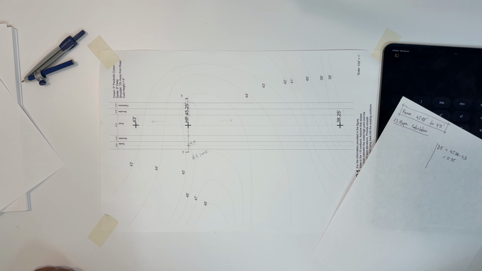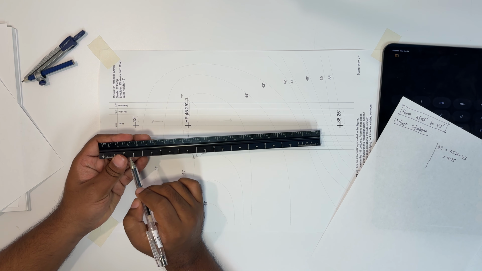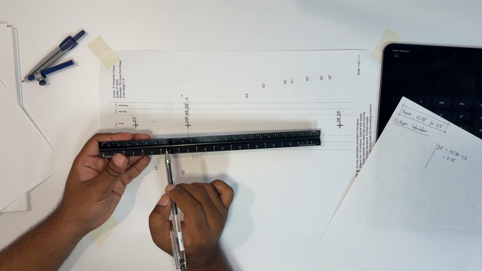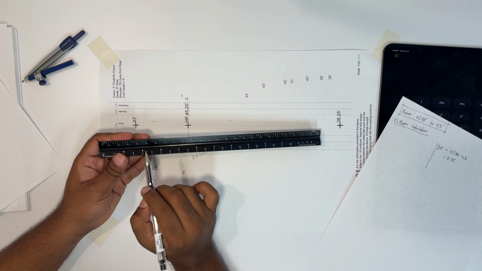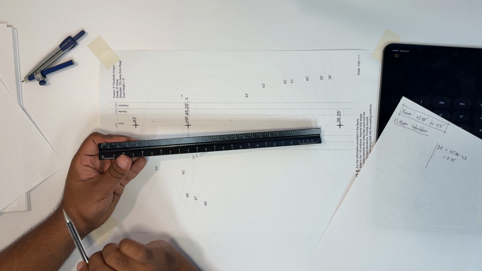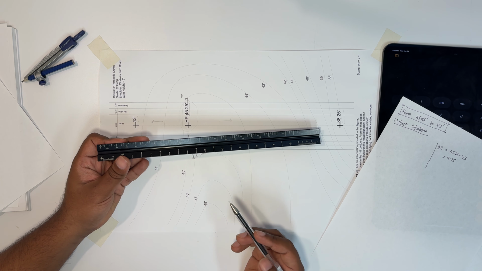But the problem is, again, this is a 1/8 scale. So 25.2 would mean 25 times 4 because 32 divided by 8 becomes 4. So here's a quick tip for that.